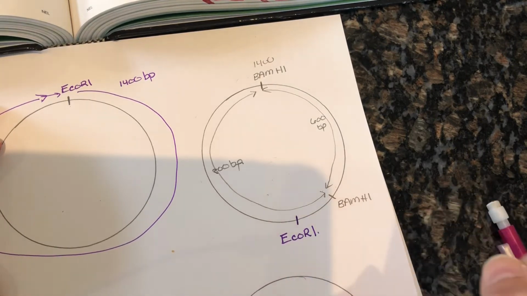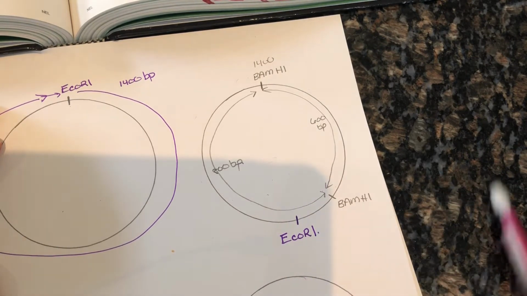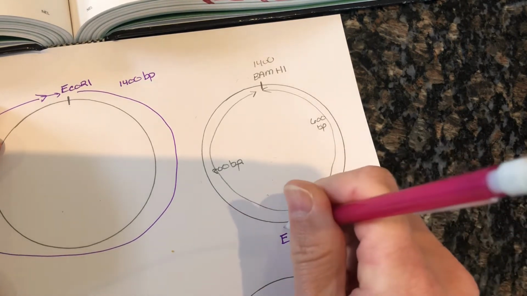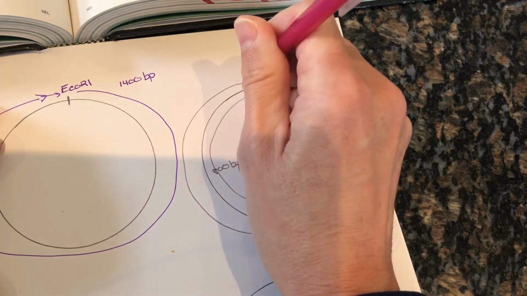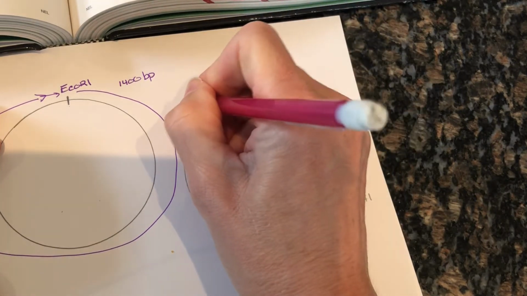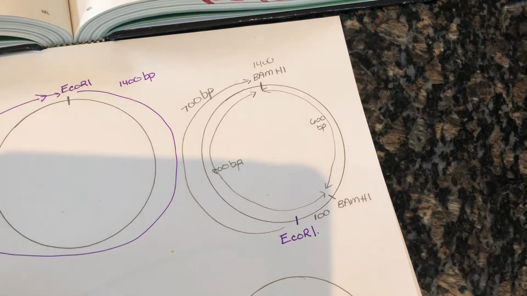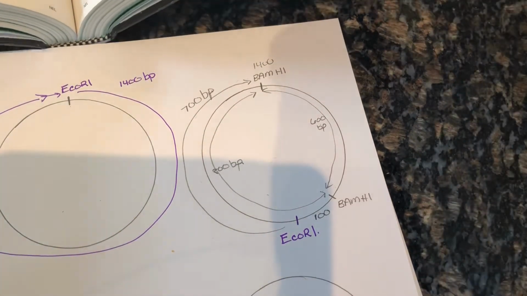When EcoR1 cuts, we get another cut where we have 100 and 700 base pairs, okay?